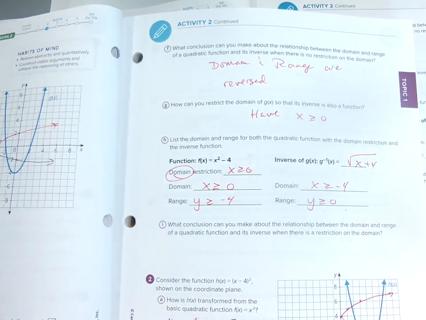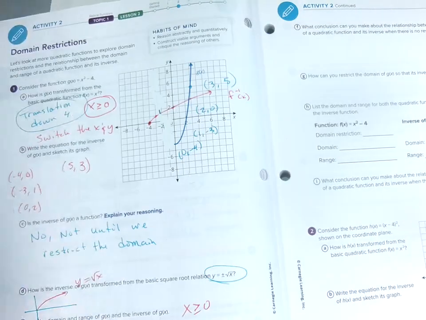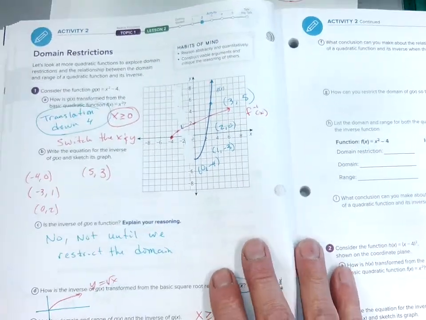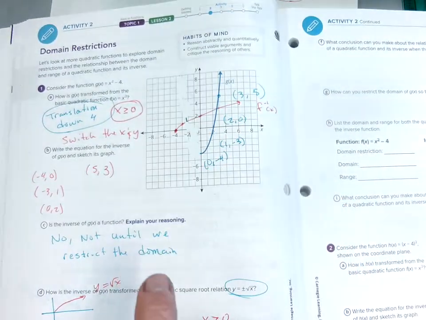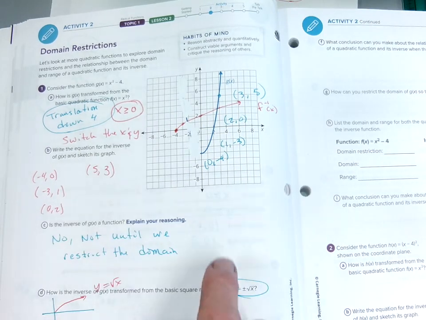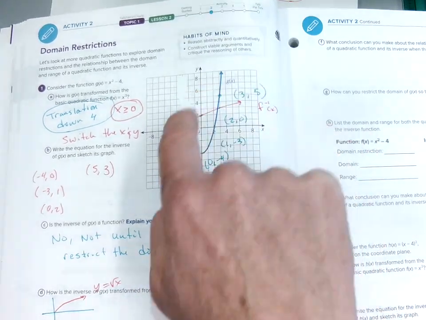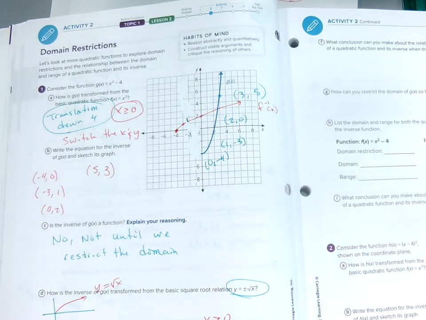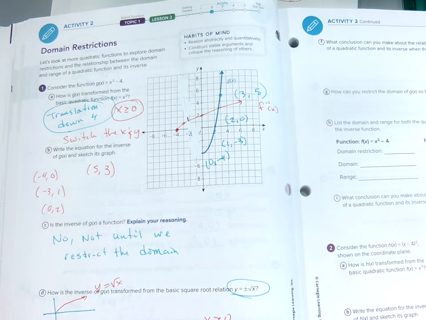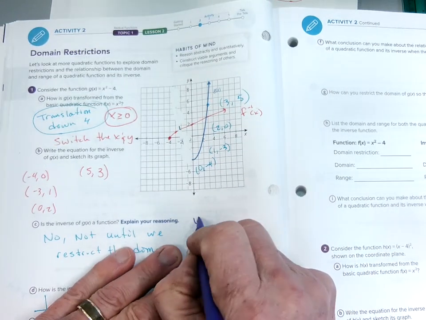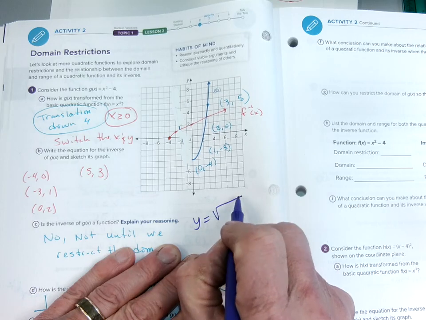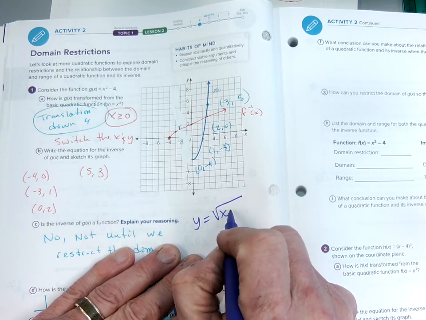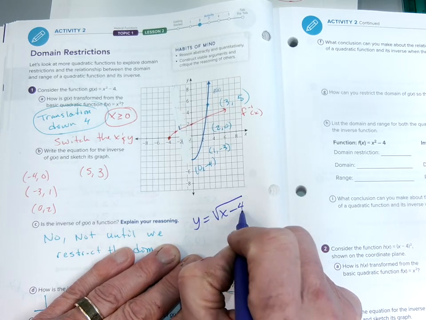Okay, so then we redid the graph. Okay, so then what we did is we used a little bit of whiteout. We took away the back half of the graph because we restricted the domain. And then if we do that, then you get rid of the bottom half of the square root graph. Okay, and then instead of it being plus or minus, the equation is really now going to be y equals just the square root of x minus 4, okay?